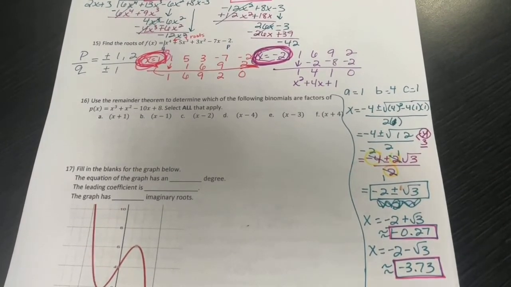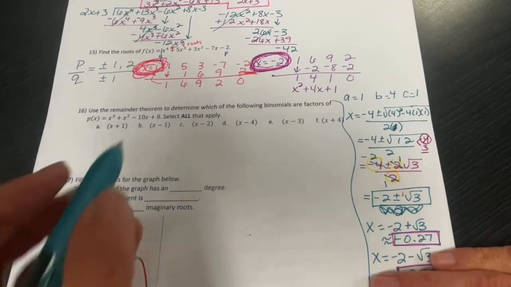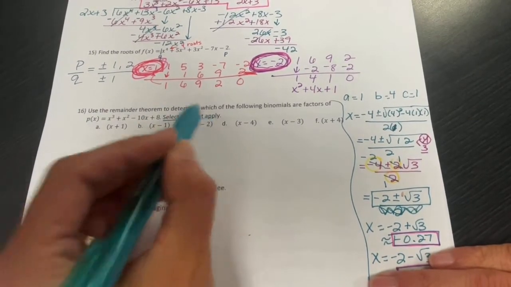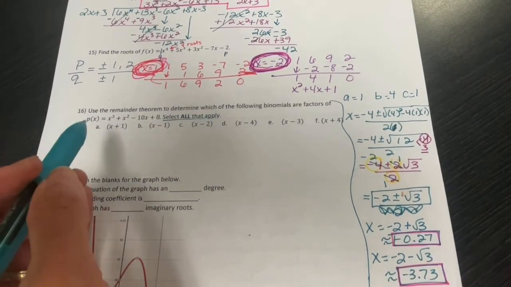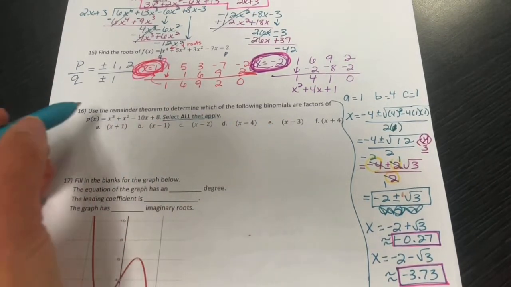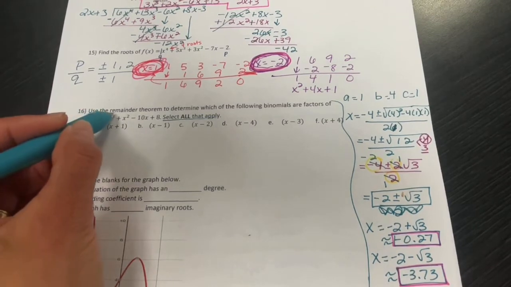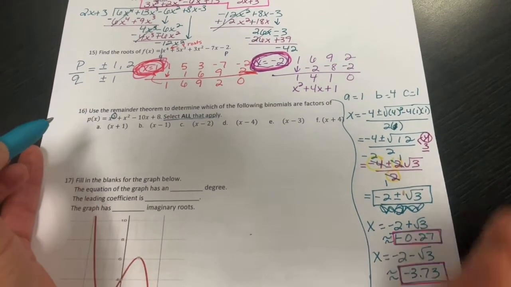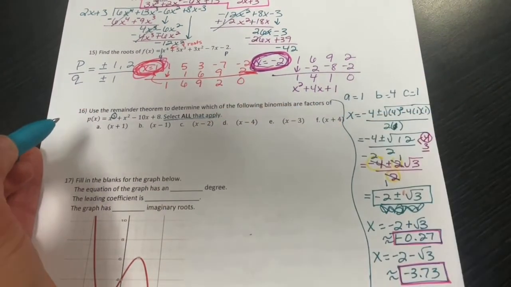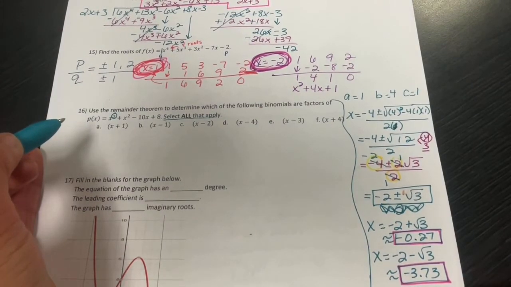Yep. Number 16, use the remainder theorem to determine which of the following binomials are factors of p of x equals x cubed plus x squared minus 10x plus 8. Select all that apply. So because of the select all, this is not your typical multiple choice problem. There's more than one correct answer. And I actually know right now without doing anything how many I'm going to select because the degree is 3. That means that there's 3 roots, so there's going to be 3 factors. So we're going to select 3.